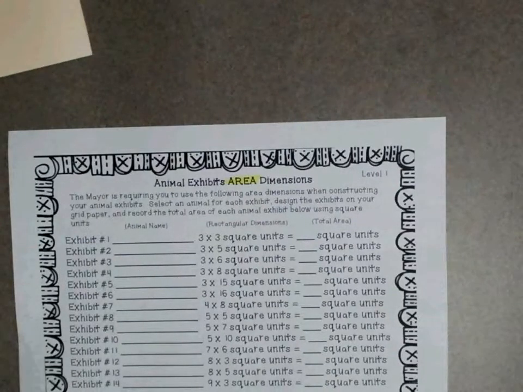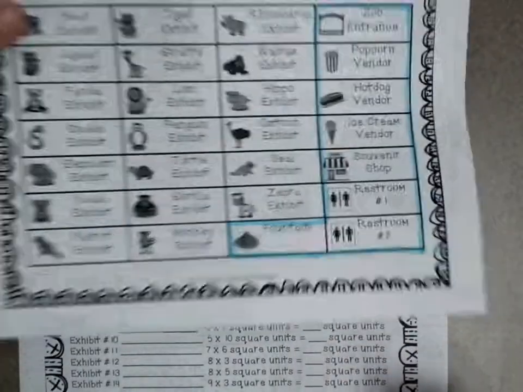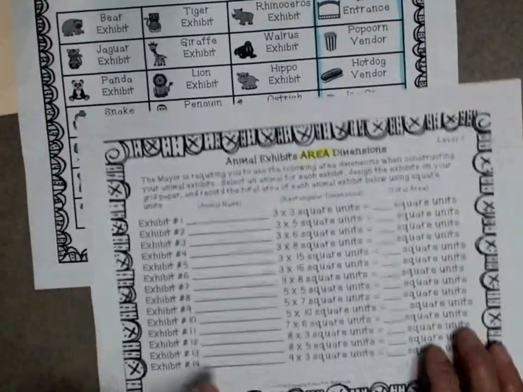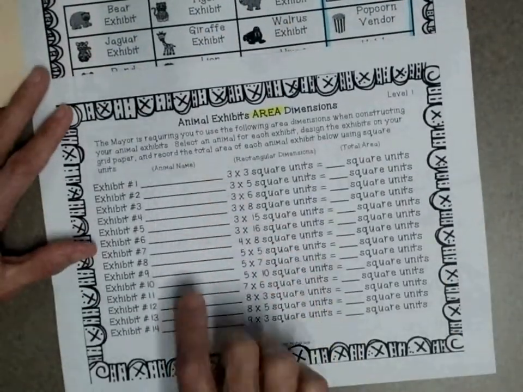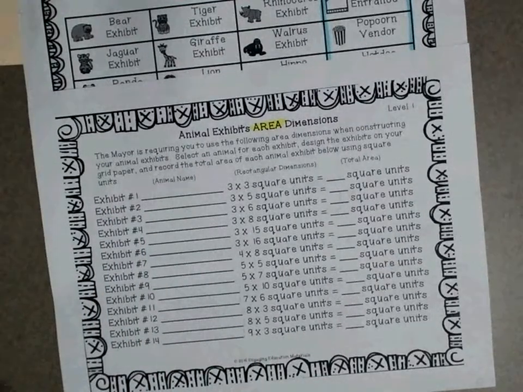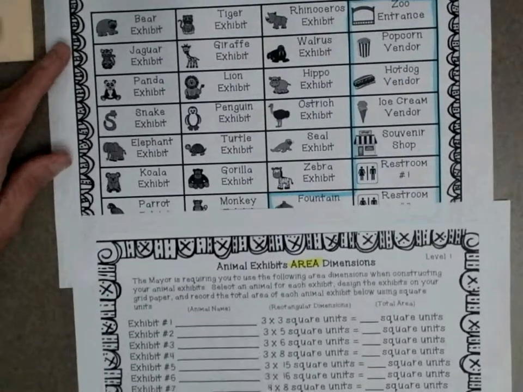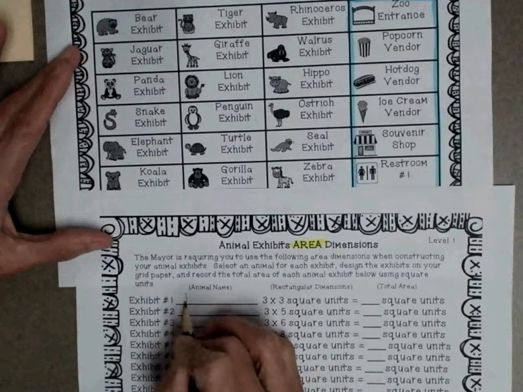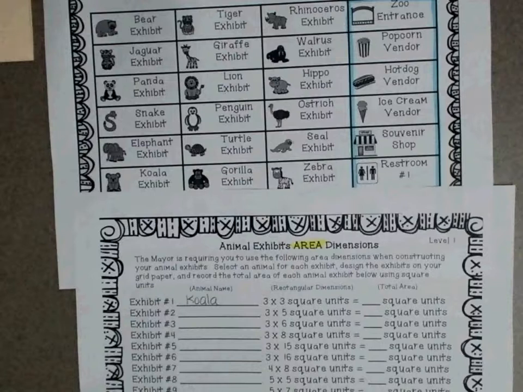Now, you're going to take your sheet with the different names, that little menu, here it is. You're going to take this sheet here, and I'm going to choose 14 of these exhibits, and I'm going to list the names here. So if I want bear, I'm going to write down, let's see, I think I want to do... Do I have to have the same as you? No, I'm going to pick koala for my first exhibit, but Miss Kinnear might want to choose zebra.